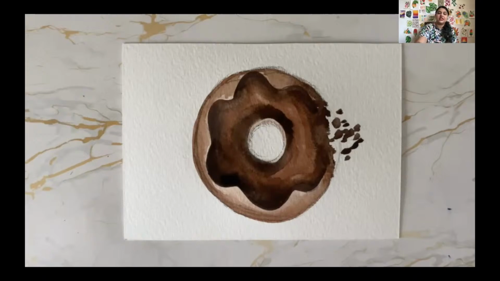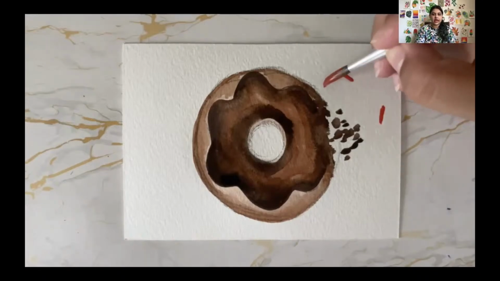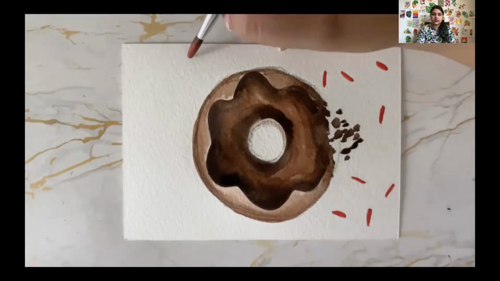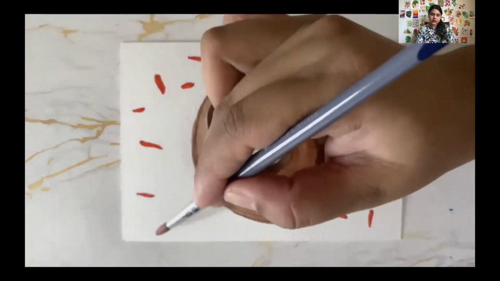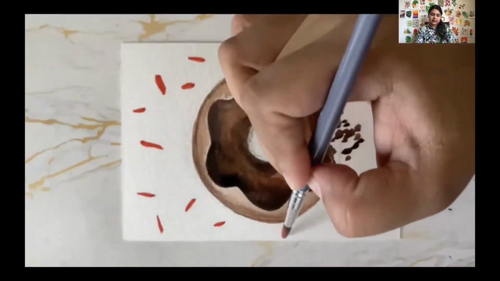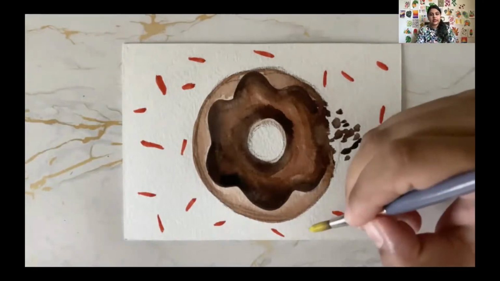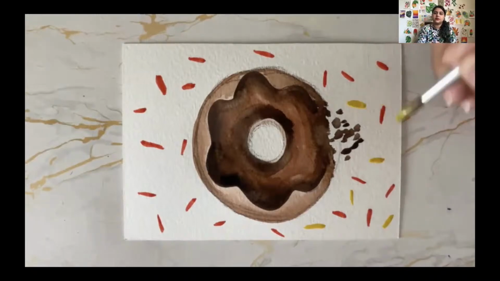All right, so now taking my red color, I'm just going to do a bunch of lines here and there. You can see a bunch of lines here and there. Very, very simple and easy. Perfect. Now I'm going to take my yellow color and do a bunch of lines.